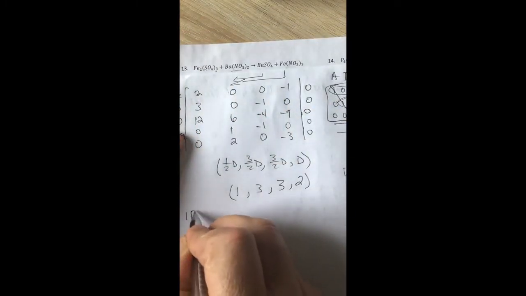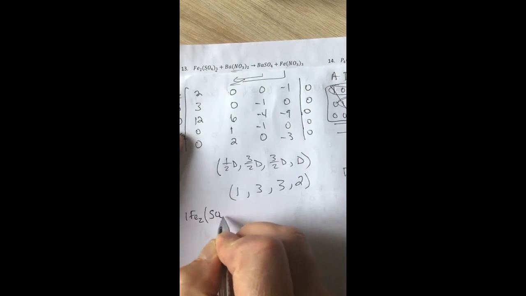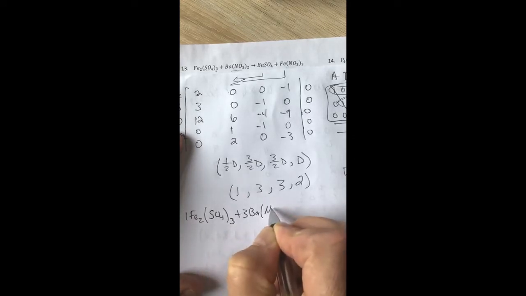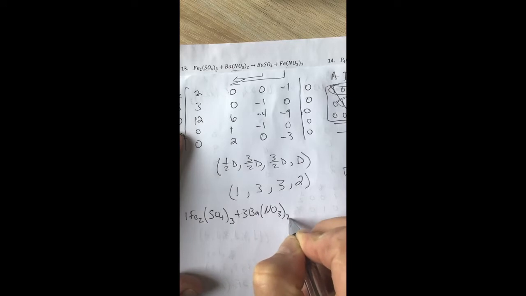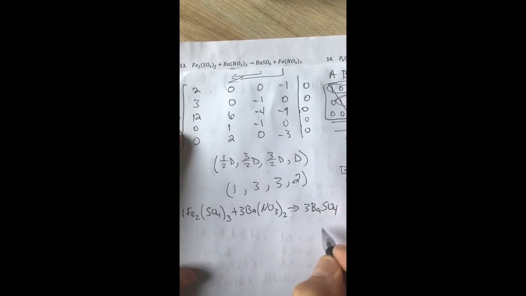So it looks like I've got 1 Fe2(SO4)3, and then 3 of these Ba(NO3)2. And that goes to 3 BaSO4, and 2 Fe(NO3)3. Okay, not really fitting it all on there very well.